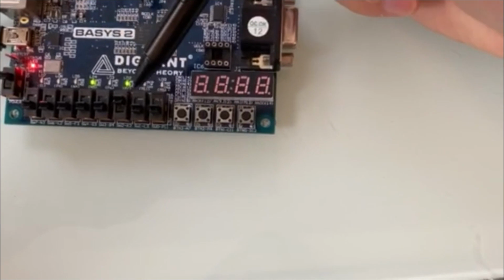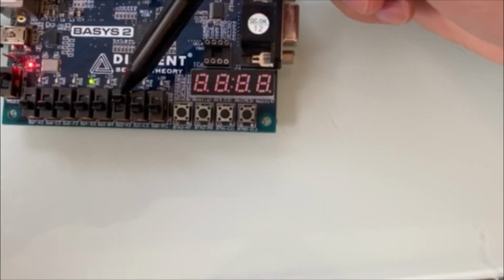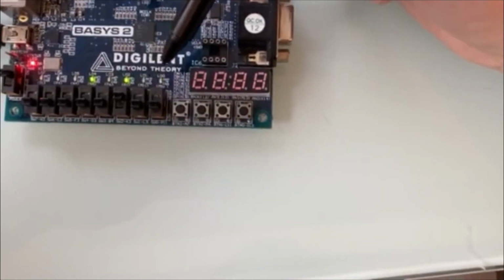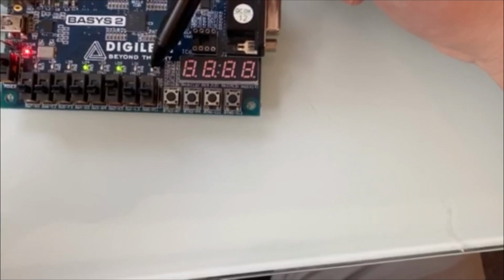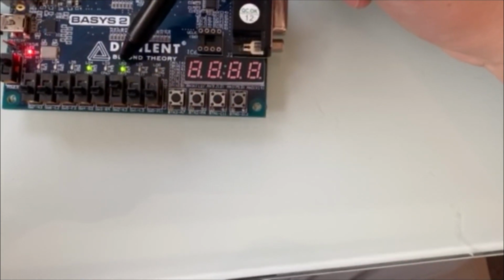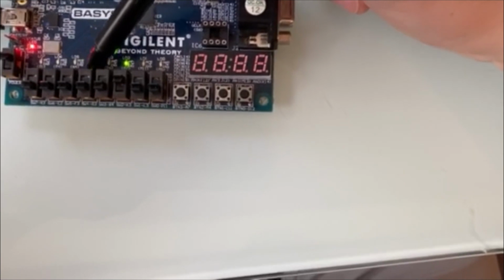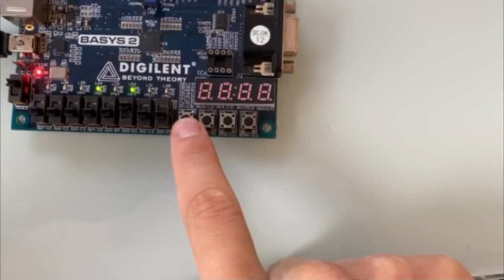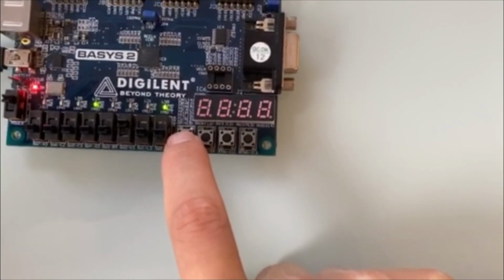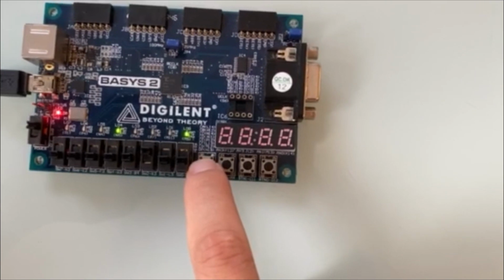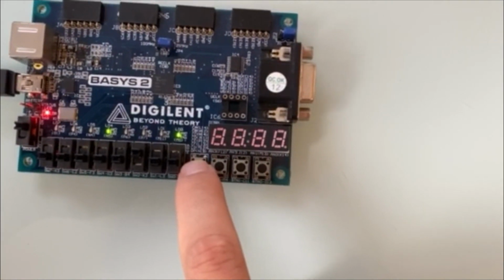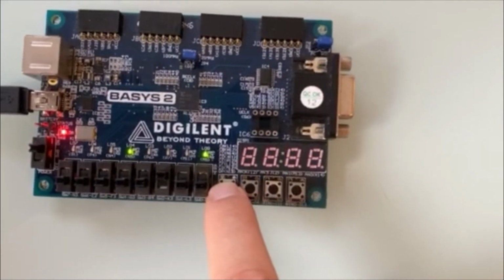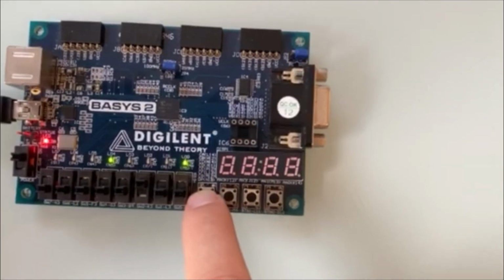Here, since we only switch the input bottom from 0 to 1, the two inputs are 0, 1, so the AND output is still 0, and inverse is still 1. OR gate becomes 1, and OR inverse becomes 0. We push the button. Right now, two inputs are both 1. So the AND gate becomes 1, AND inverse becomes 0. And OR gate is 1, and OR inverse is 0.